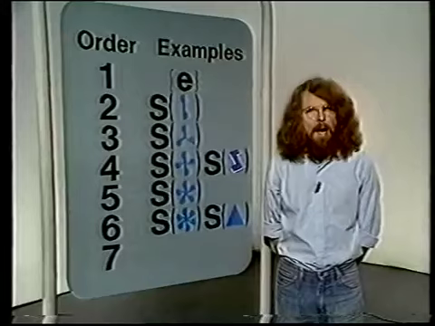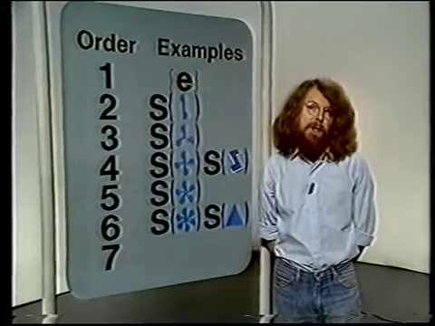There's only one group of order 1979. And by that, I mean that any two such groups must be isomorphic. Well, how can I possibly know that about such a large order?